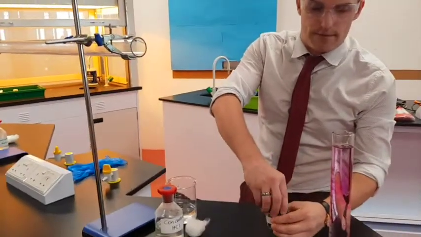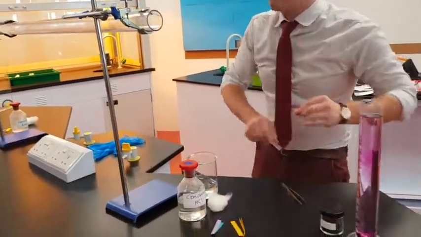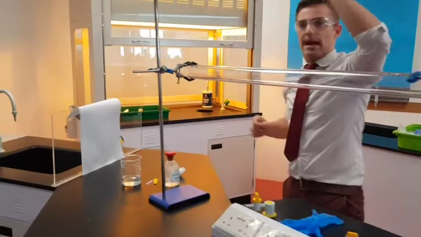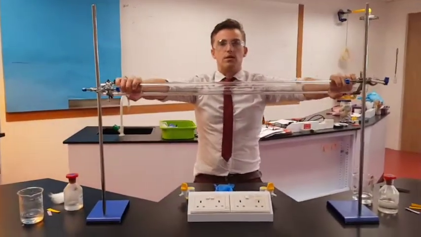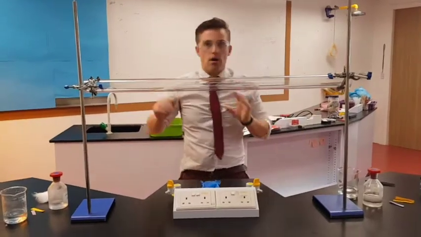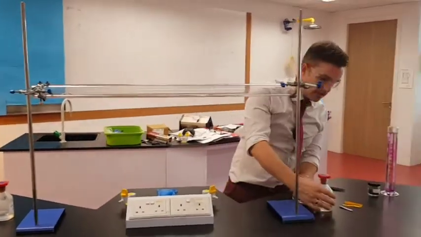So solids dissolving, forming solutions. So then we're going to come to this one. Now this one is the most famous one. This is a diffusion tube for looking at gases. And we've got two gases we're looking at in this particular demonstration.